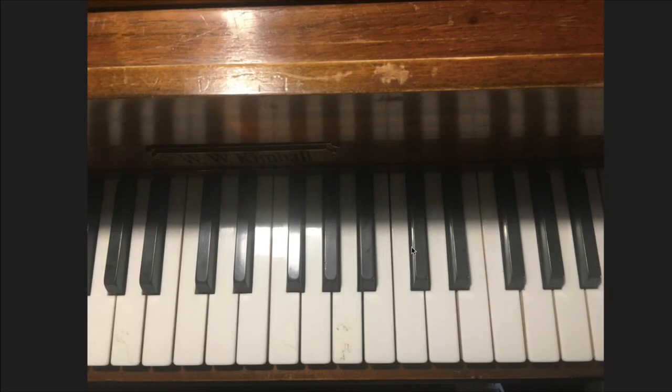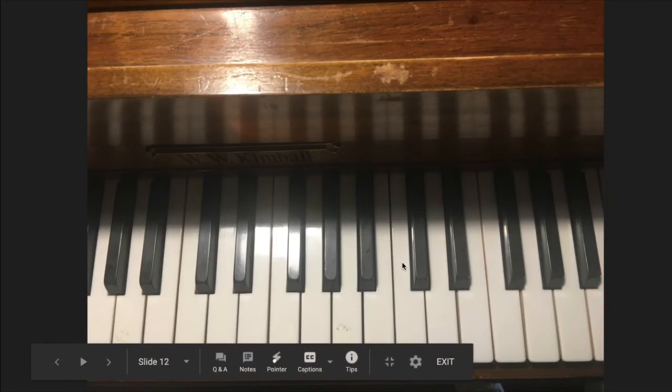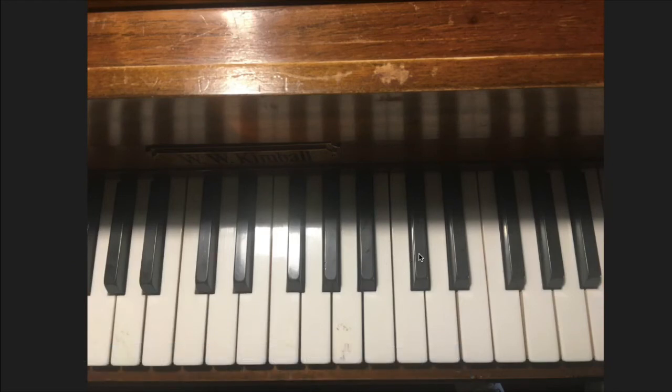This is C. This is C sharp. This is A. This is A sharp. Natural just means the plain old note, not sharp or not flat. This is G flat. This is G sharp. This is G natural.